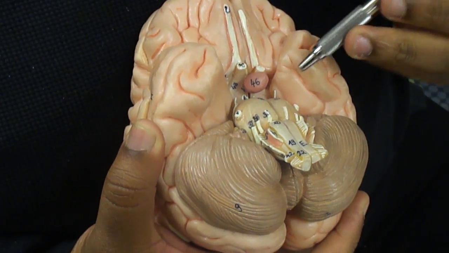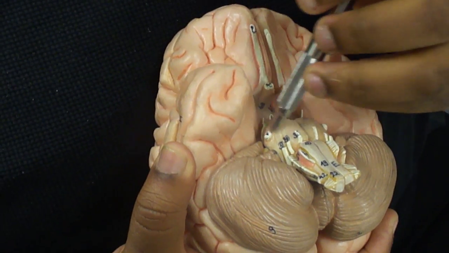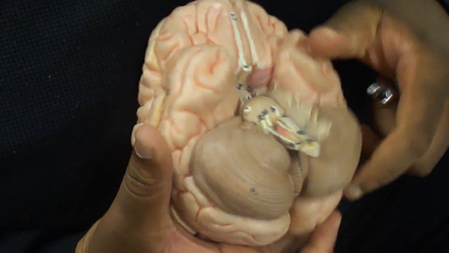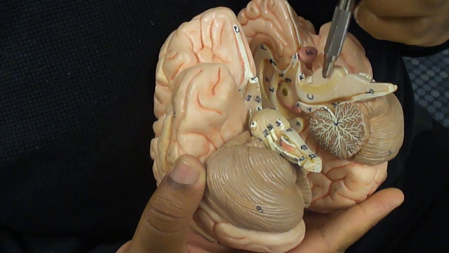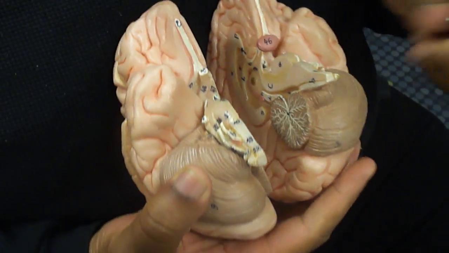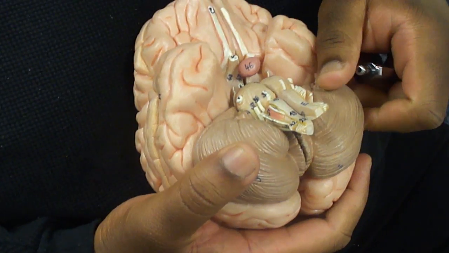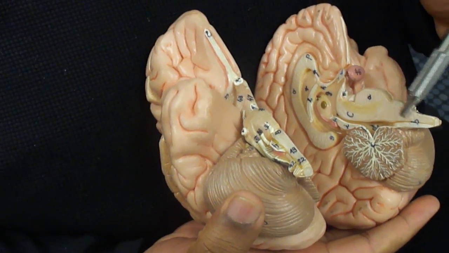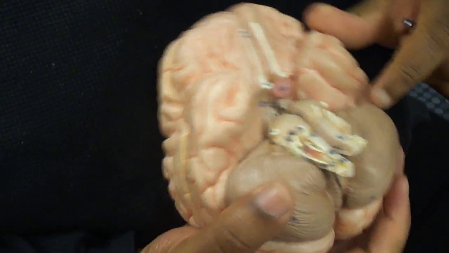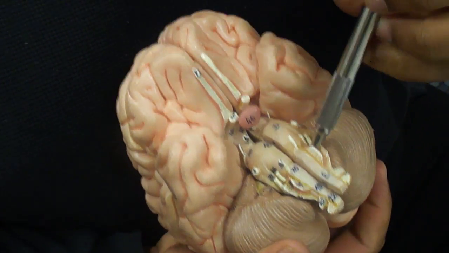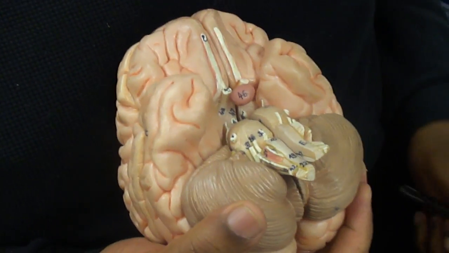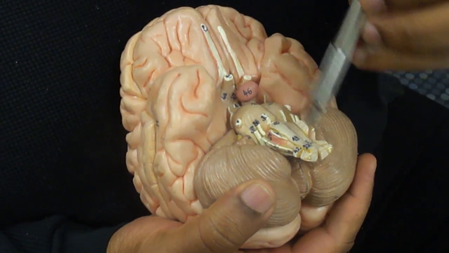Right here are your cerebral peduncles. And then you have your pons, which is here. Next you have your medulla oblongata, and that's right here. And then you have your olives. They're located here on either side of the medulla oblongata. You have your pyramids, which are these lines that run down here.